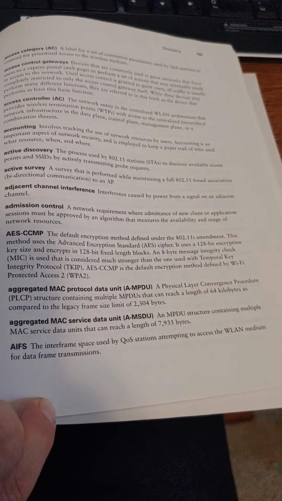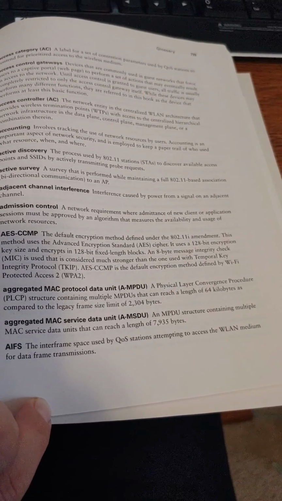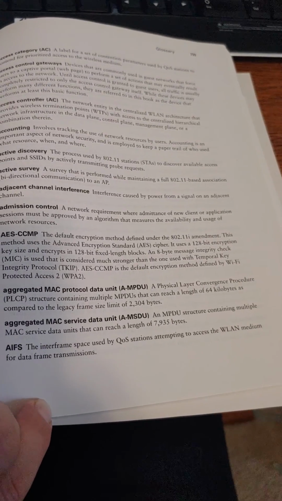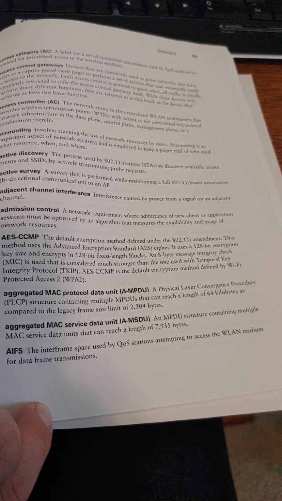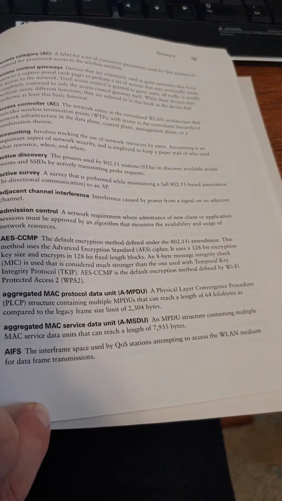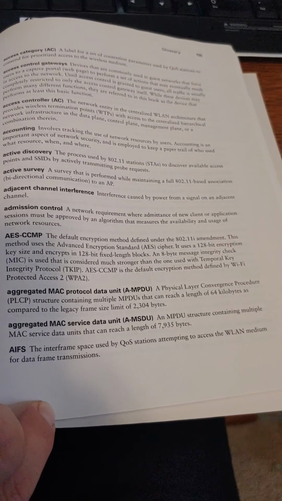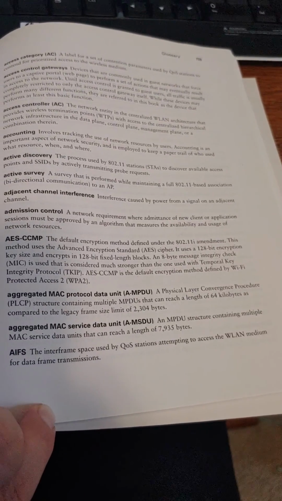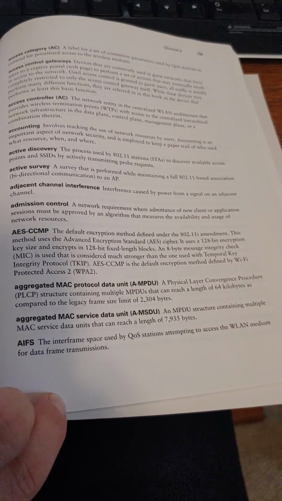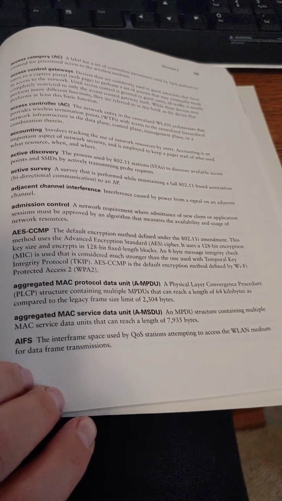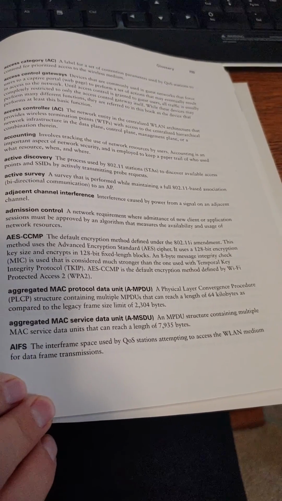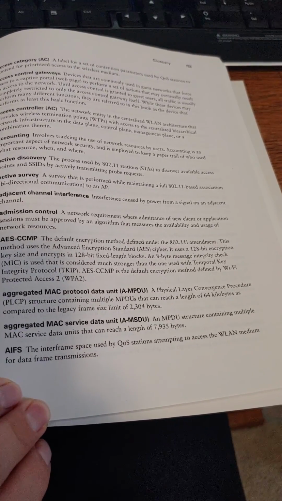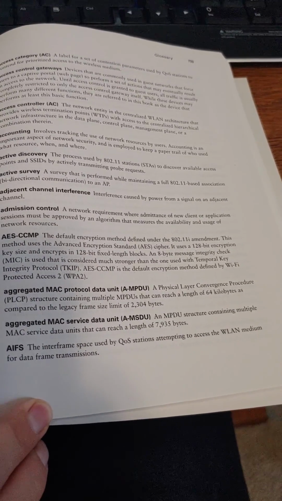Aggregated MAC Protocol Data Unit, AMPDU, a physical layer convergence protocol, PLCP, structure containing multiple MPDUs that can reach a length of 64 kilobytes as compared to the legacy frame size limit of 2,304 bytes. Aggregated MAC Service Data Unit, AMSDU, an MPDU structure containing multiple MAC service data units that can reach a length of 7,935 bytes.